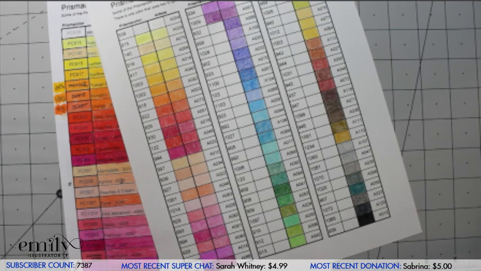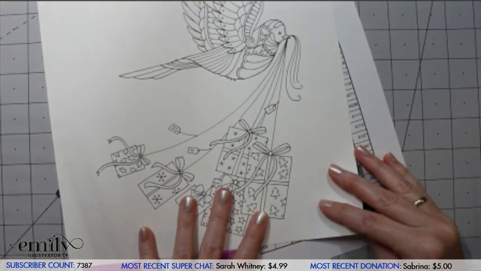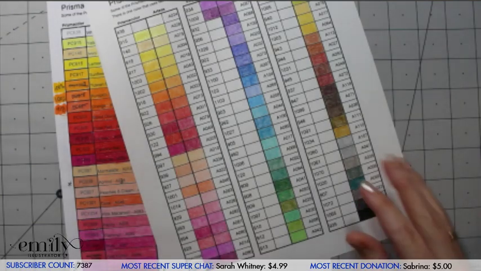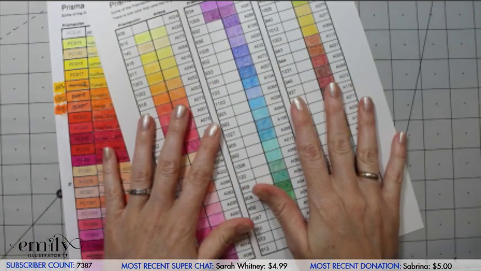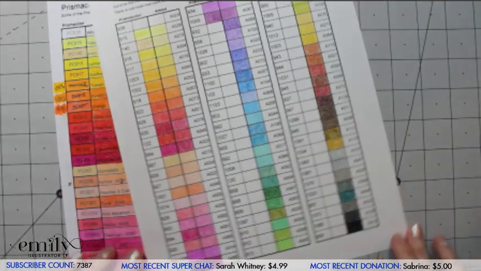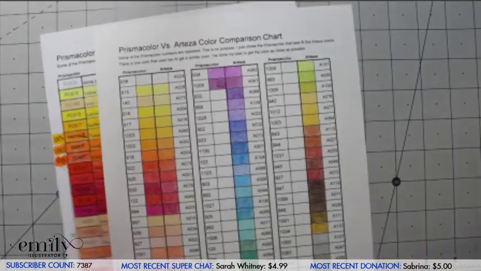So yeah, we're going to do Johanna's Christmas bird picture with the presents using the Arteza color pencils, but I'll have this chart finished off by tomorrow so that we'll have easy comparison for Prismacolors.